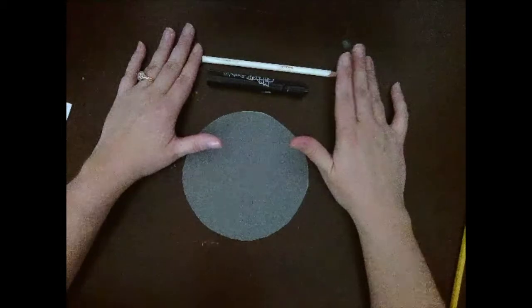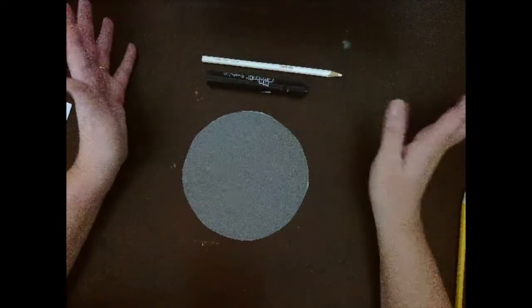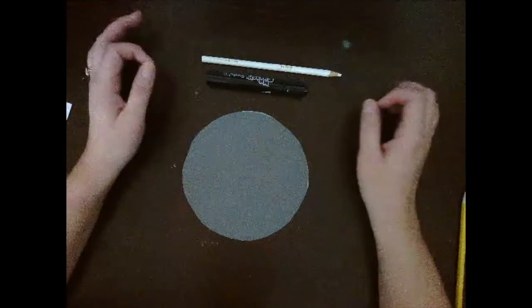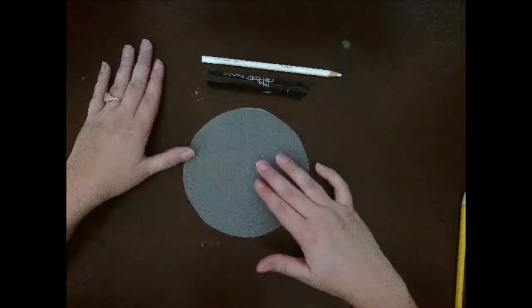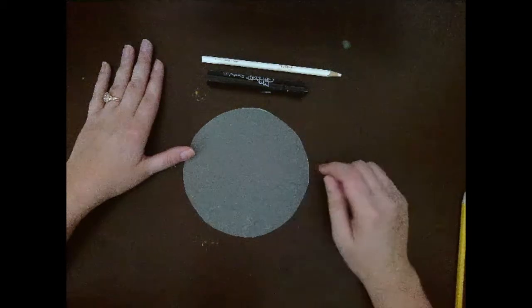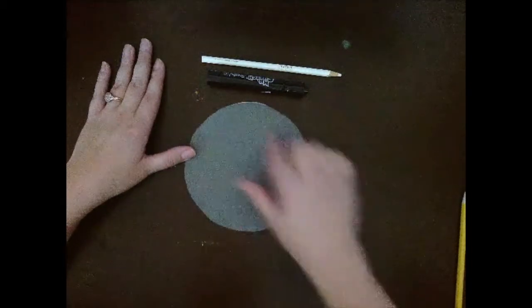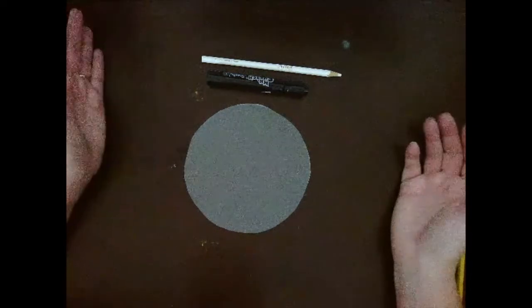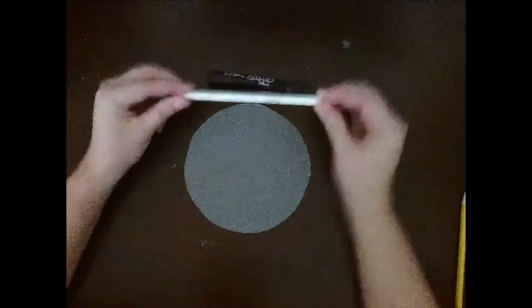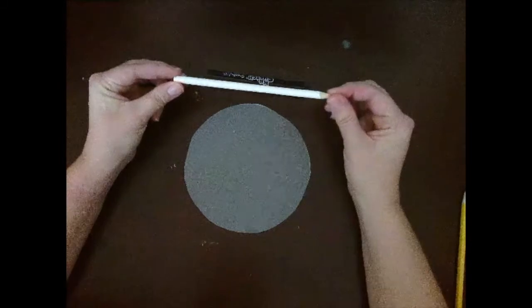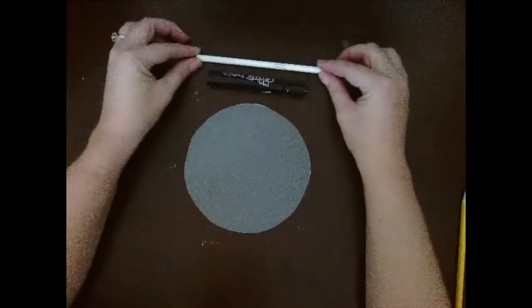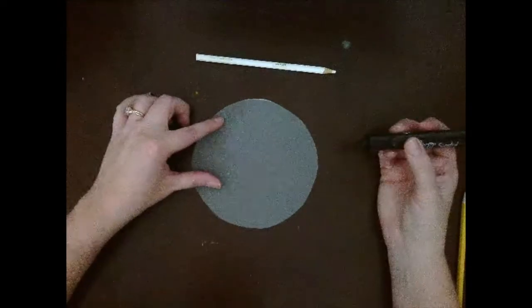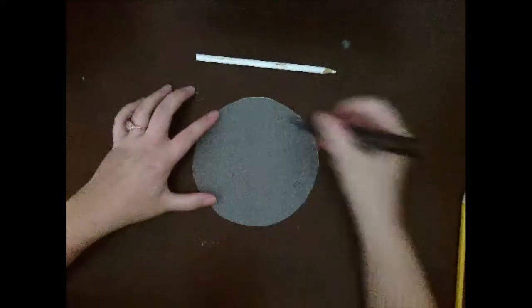Now we're going to need that black marker and whatever the white drawing device you're using, so the color pencil, the crayon, the oil pastel, whatever you're using that is white. And we're going to create some circles of different sizes and the letter C of different sizes within our circle to create the craters of the moon. And then I'm going to show you a little tip you can do with the white colored pencil to show some shadow, to make it look a little more 3D.